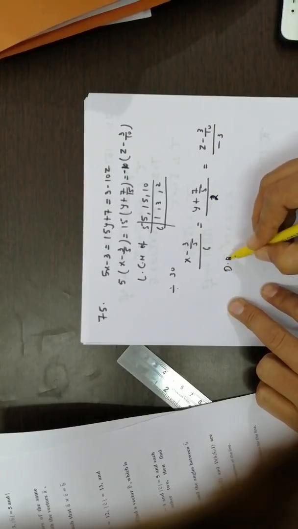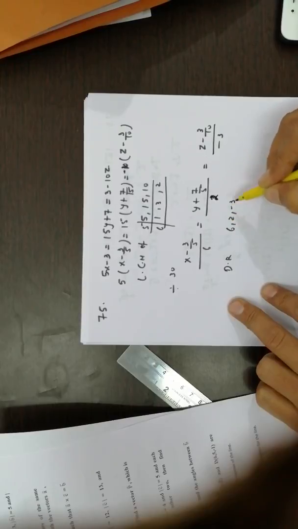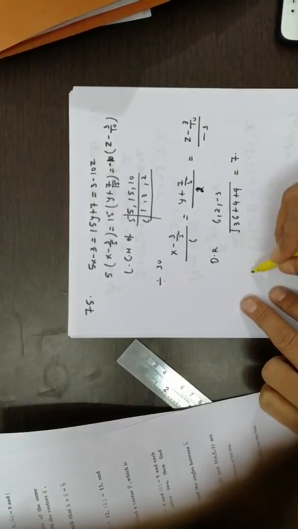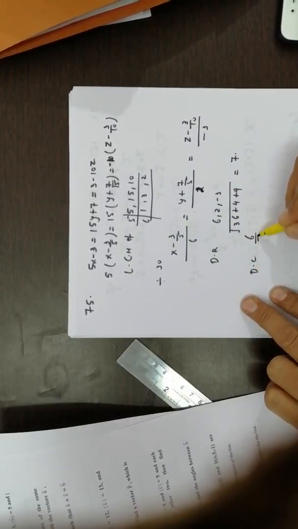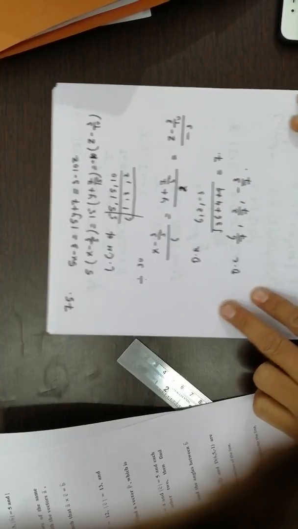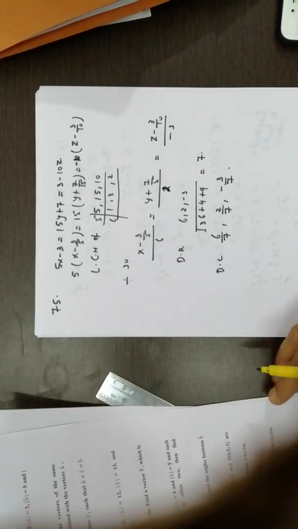Our direction ratios are 6, 2, minus 3. Their magnitude is 36 plus 4 plus 9, that is 7. So direction cosines are 6 by 7, 2 by 7 and minus 3 by 7. It is indeed a very good question to do.